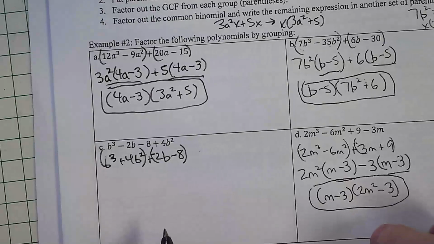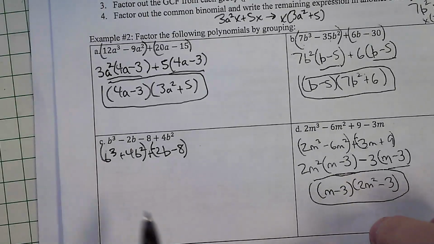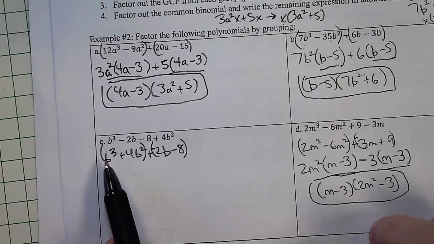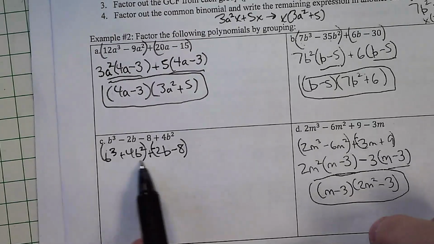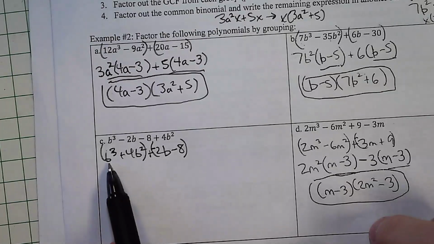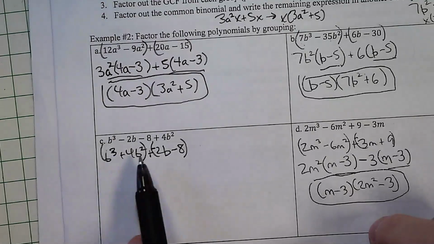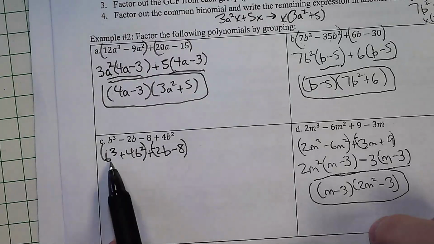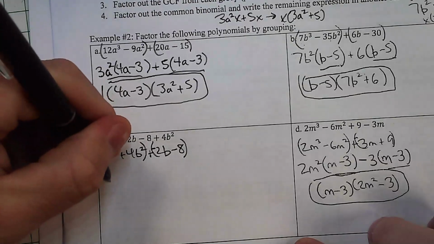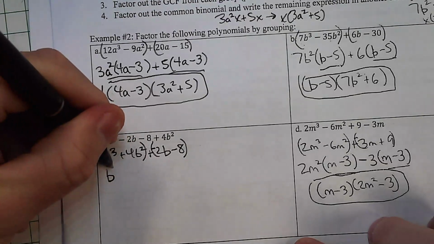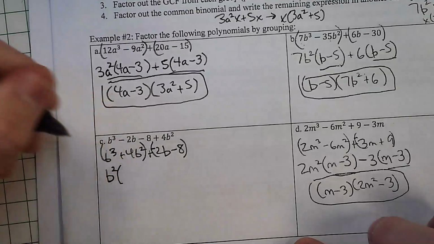Isaiah, you think Raphael could do this? I do too. Raphael, what does b cubed and 4b squared have in common? Number-wise, it's just 1. What's the most b's I can take out? This one has 3, this one has 2, so I can take out how many out of each one? 2, good. What do I do with the common factor? Right out to the left.